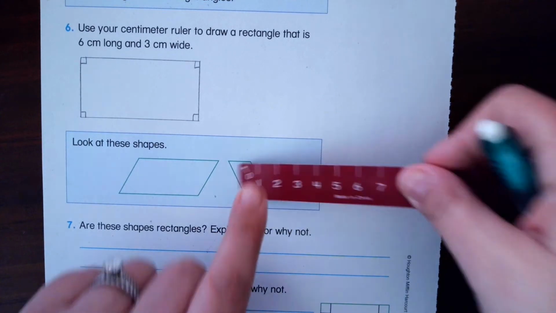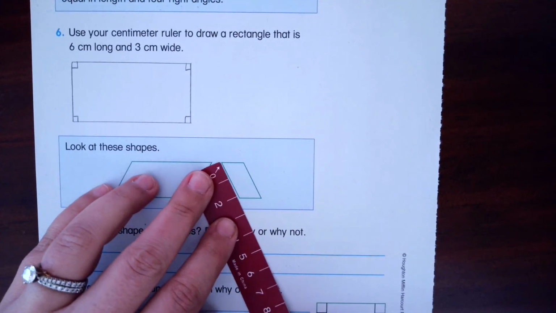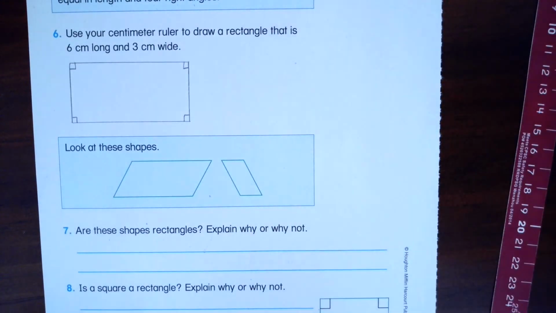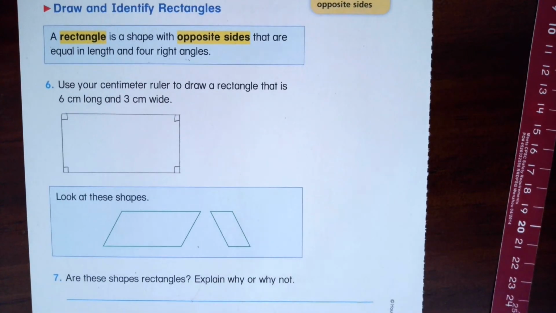That one's a little more than 1. Little more than 1. That one's about 2. And that one's also about 2. So interesting, right? They do have opposite equal sides. So it must be a rectangle. Or is it? These shapes are not rectangles. I want you to think, why aren't they rectangles? Take a look at what we're missing from up here, what these don't have.